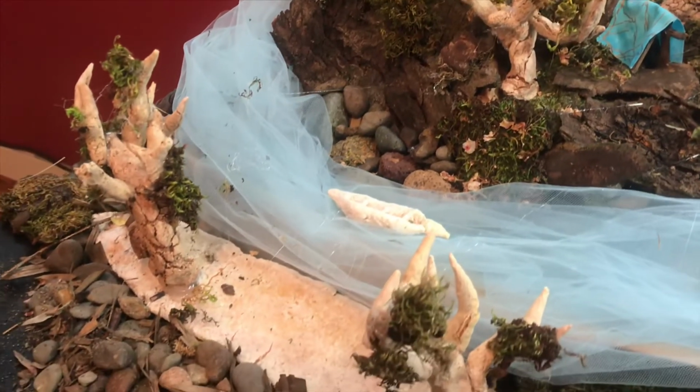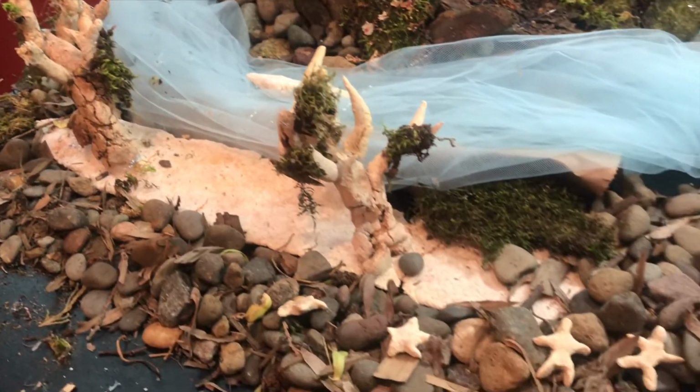Hey, art teacher Jay Longfellow, thank you for your advice to use my moss on the trees too.